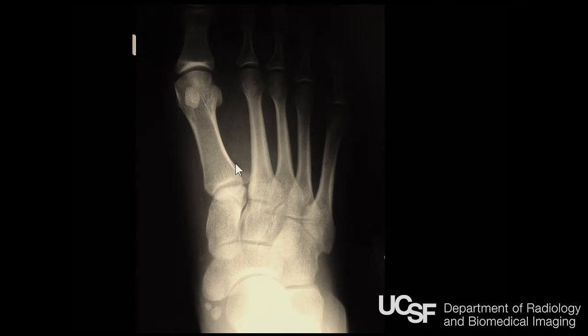Sometimes there's an os in between these two called the os intermetatarsalis, which is normal. The way you tell that from a fracture is to look at the quality of the bone. If it's rounded, looking like a pebble rounded in the stream, then it's probably an os. The other thing would be to get the contralateral foot and do the weight bearing to see if there's a discrepancy in the spaces between the bones in that region.